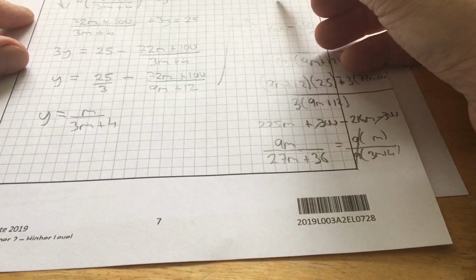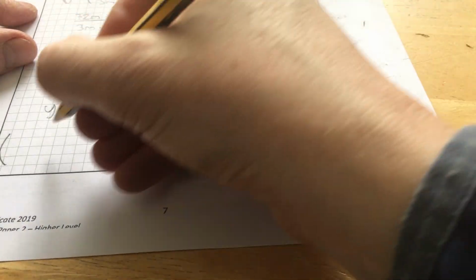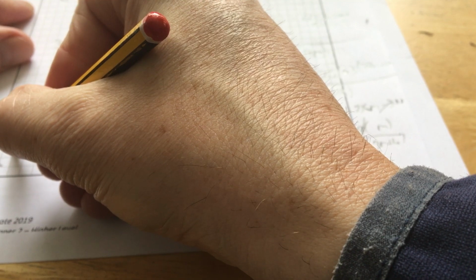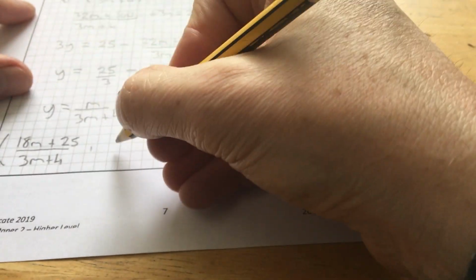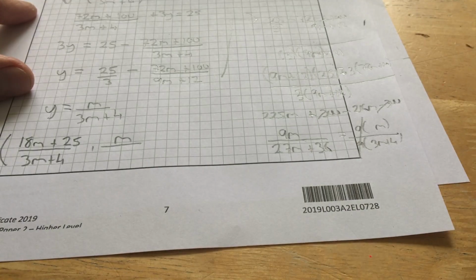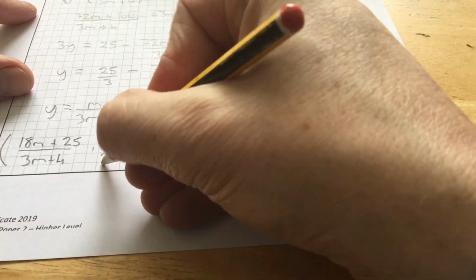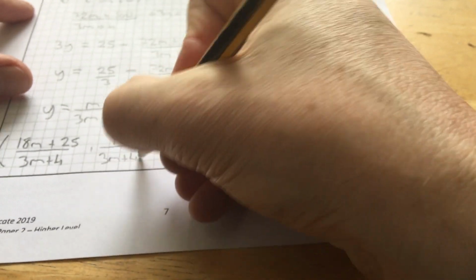So just the point of intersection: the x value is 18m plus 25 over 3m plus 4, and the y value is m over 3m plus 4.